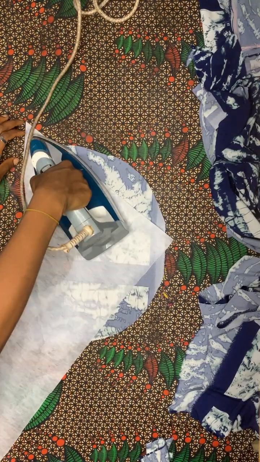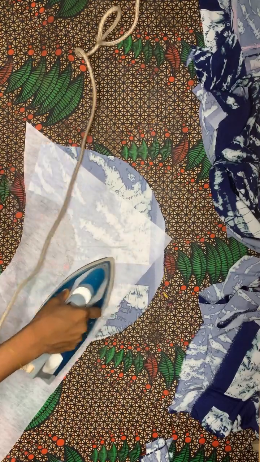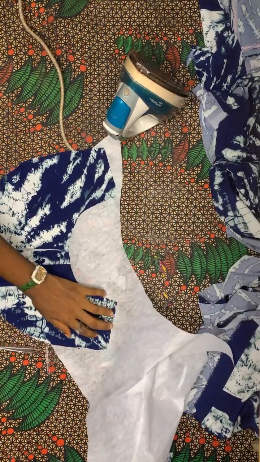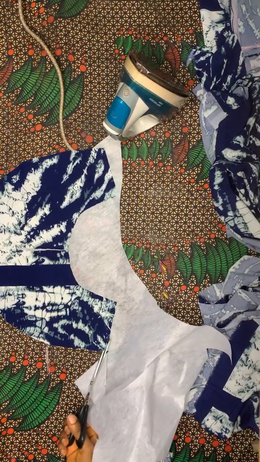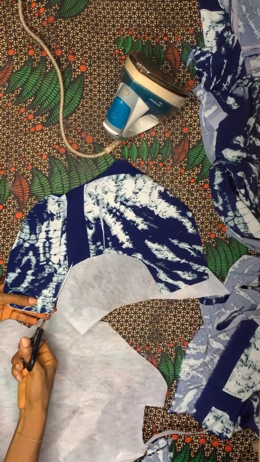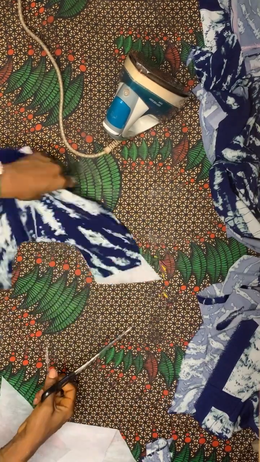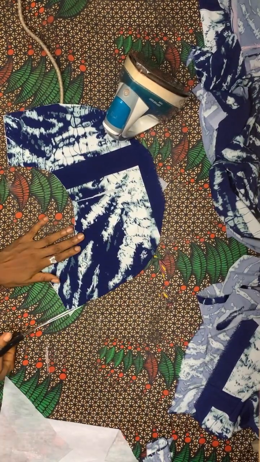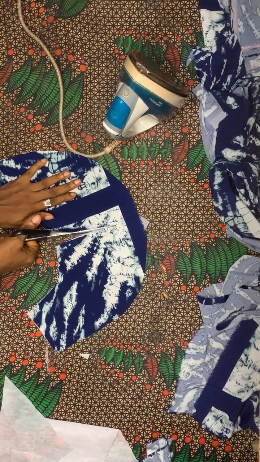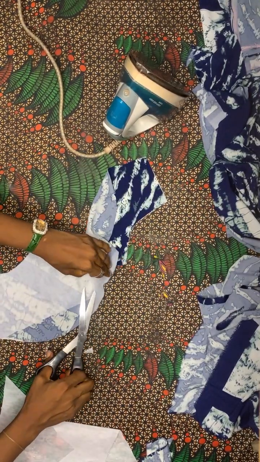So I used a gum stay for the facing. You iron interfacing on the facings to give the neck of the dress rigidity, especially this neck that has a slit in front. If you don't iron an interfacing into it, after you're done sewing, the neck will not be stable. It will be flying. So you have to iron an interfacing on the neck so that after sewing it will be stable.